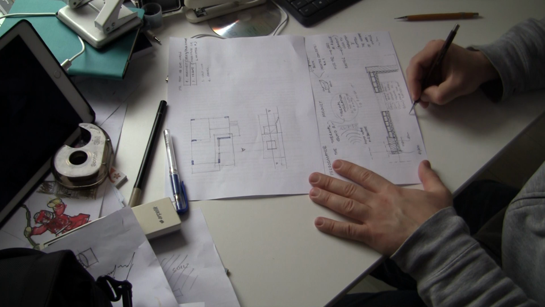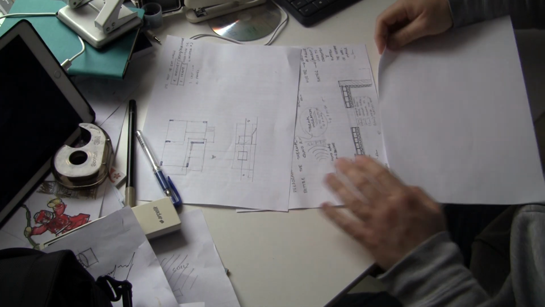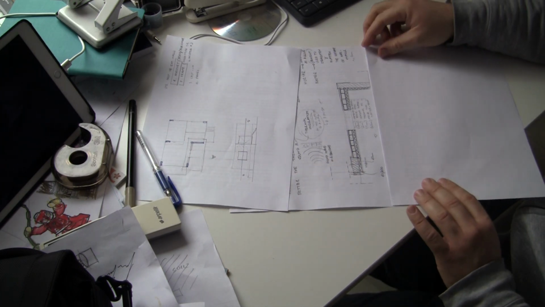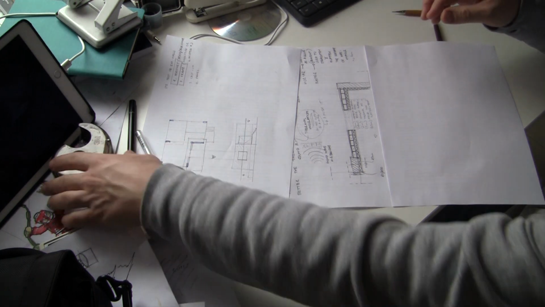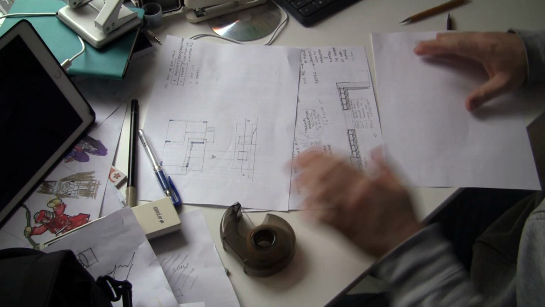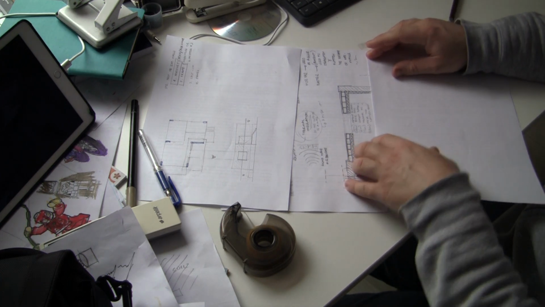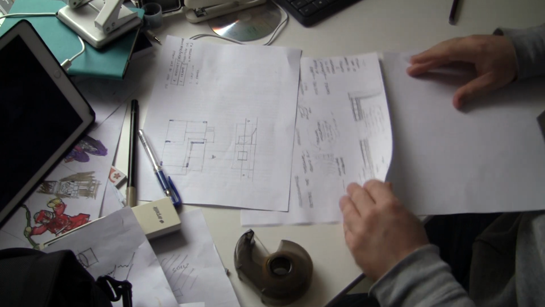Now we are going to look at our building from this side. Okay, let's take another sheet of paper. Let's put it here. I didn't use the sheets very effectively. Just a second. Let's do it this way.